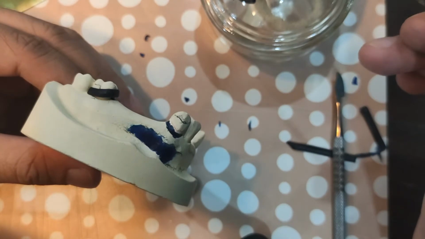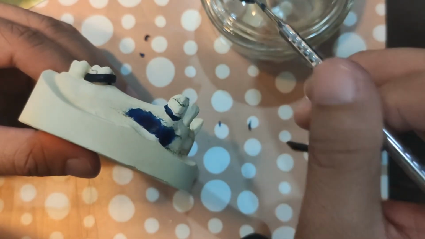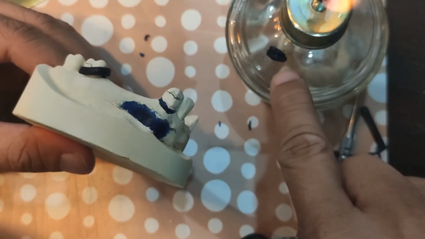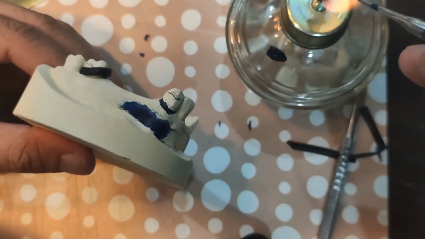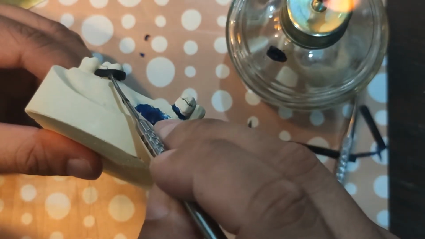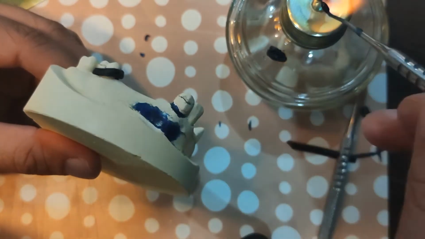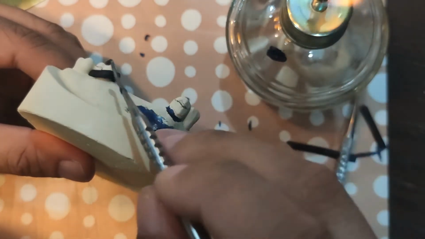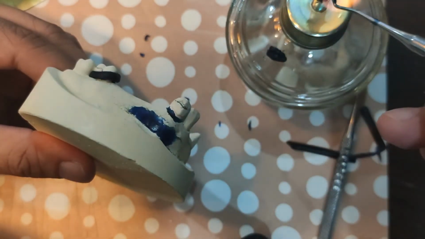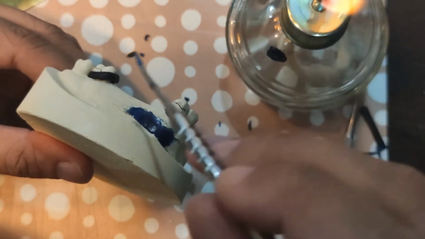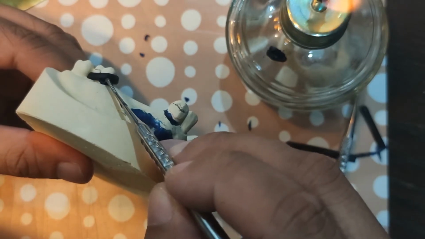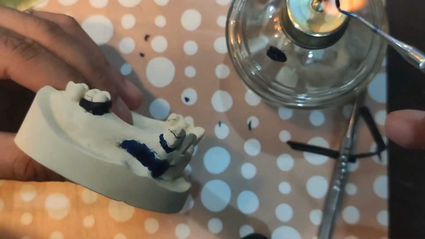We lute the inferior border. I always have a piece of wax right where the alcohol lamp is, para yun yung ginagawa kong well. There, the ledge is luted.